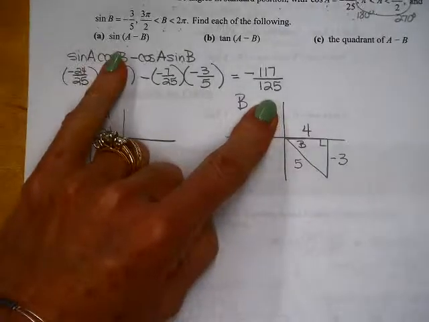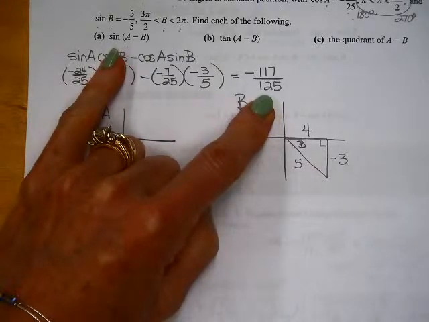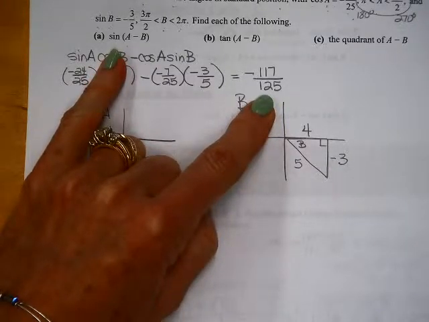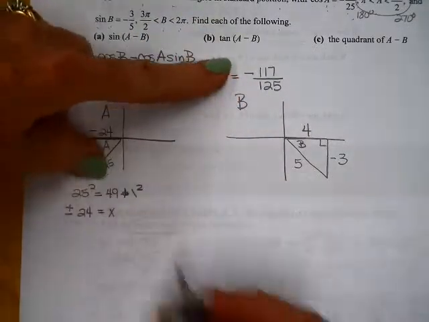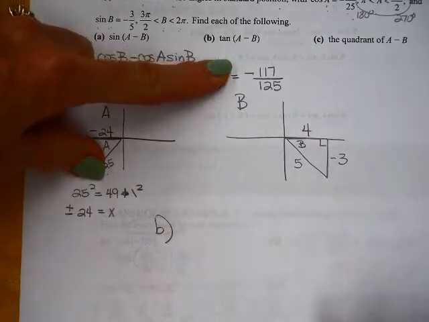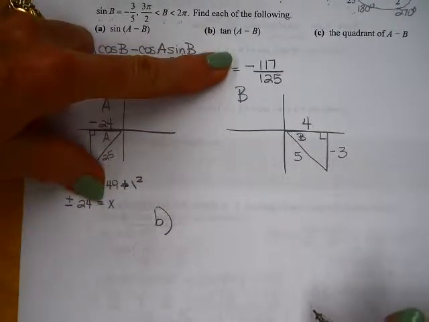All right, that's the sine of A minus B. Negative 117 over 125. Next, the tangent of A minus B.